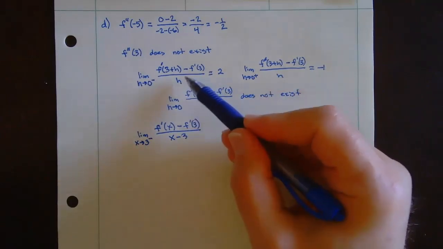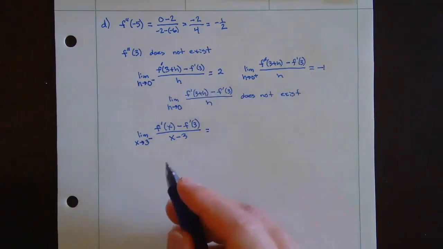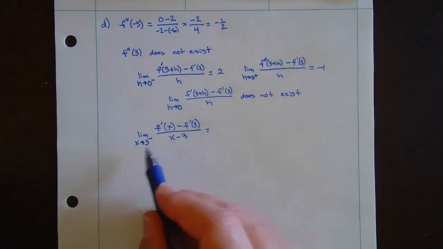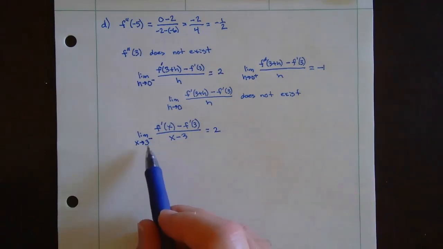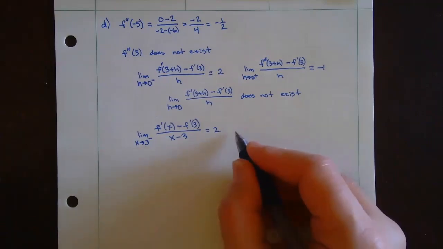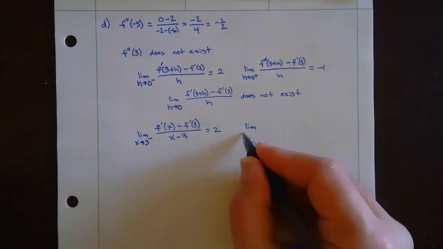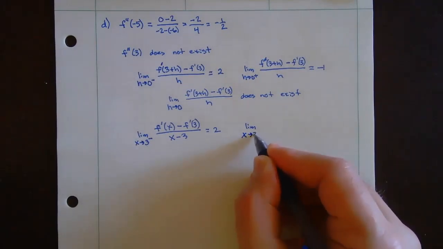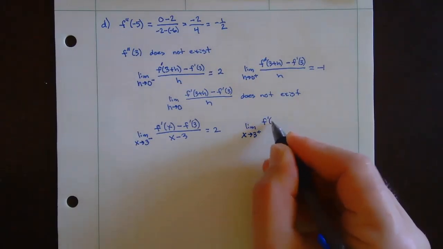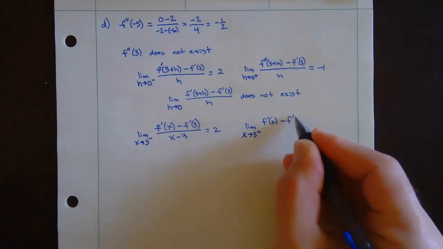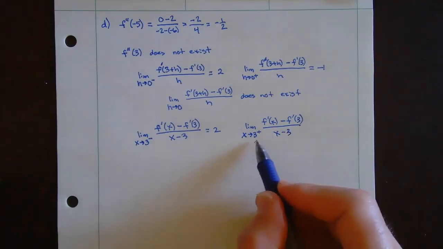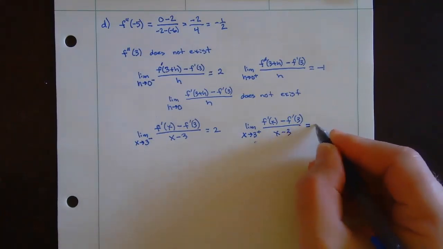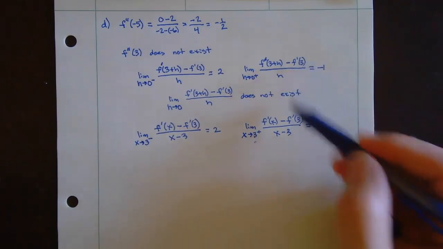It's equivalent to this. So this is the derivative at 3, but it's the left derivative, and this would equal 2, because we're approaching 3 from the left side. For some of you, this might make more sense. Then if we do this one, it would be the limit as x approaches 3 from the right of f prime of x minus f prime of 3 over x minus 3. This is the right-hand derivative, and this one would equal -1. So it's just two different ways of writing the same thing.